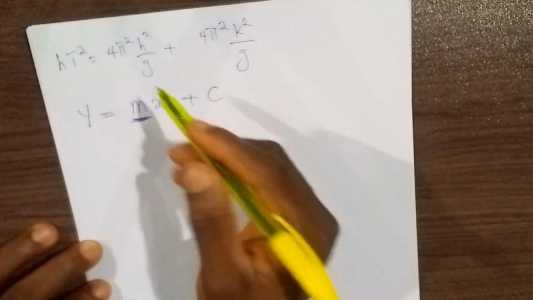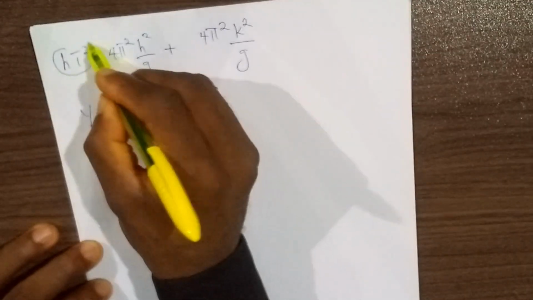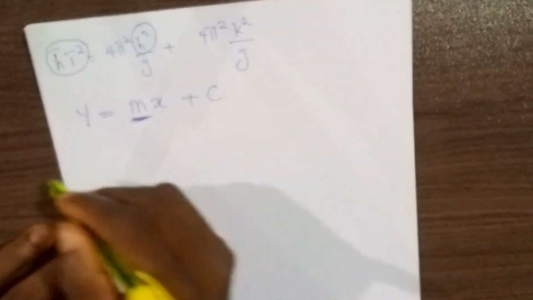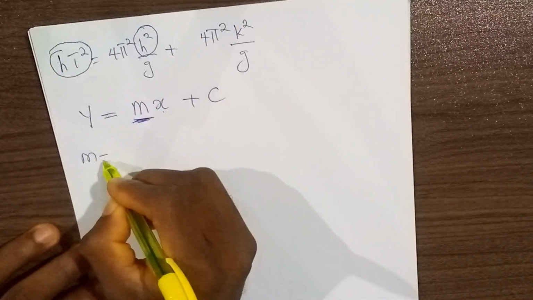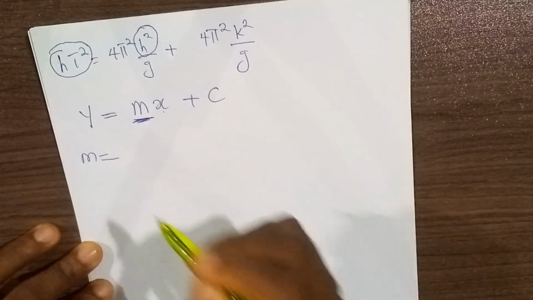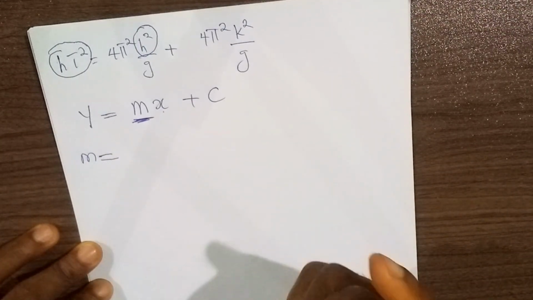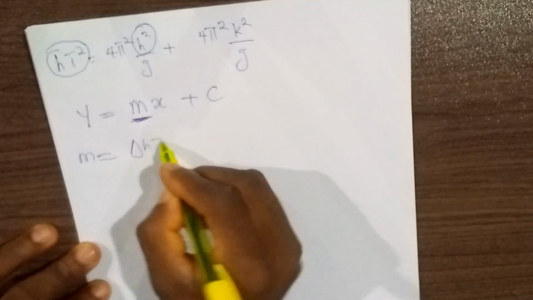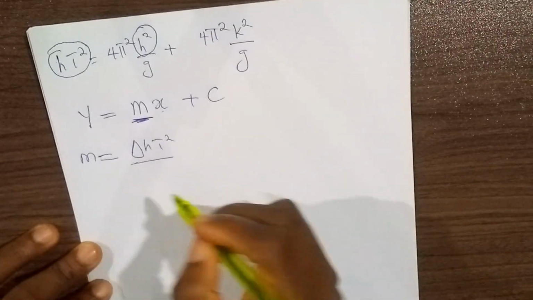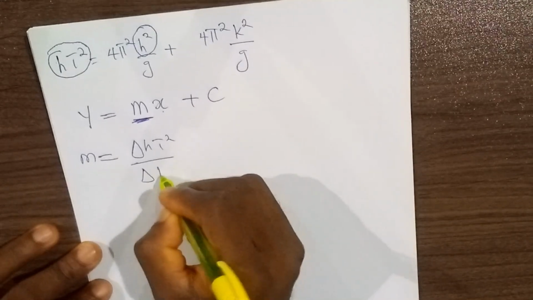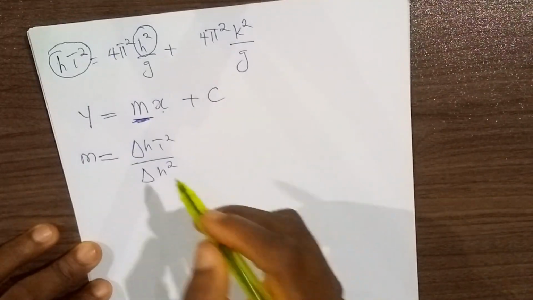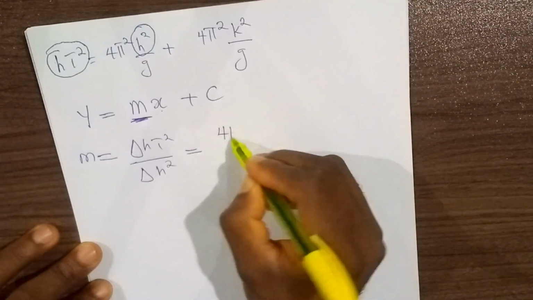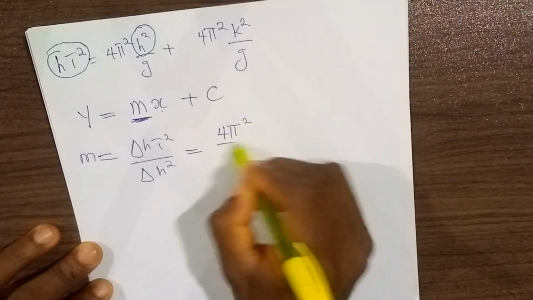So if we are plotting a graph of ht squared against h squared, our slope m, which is the change in ht squared from your graph all over the change in h squared, is equal to 4 pi squared all over g.